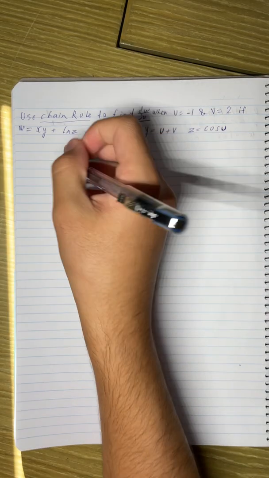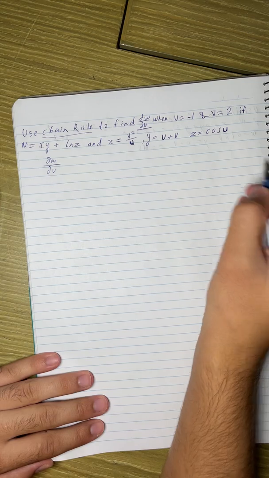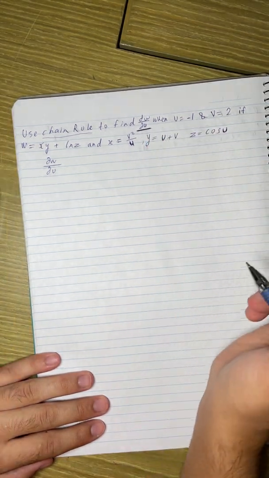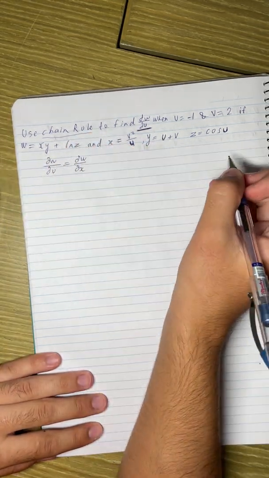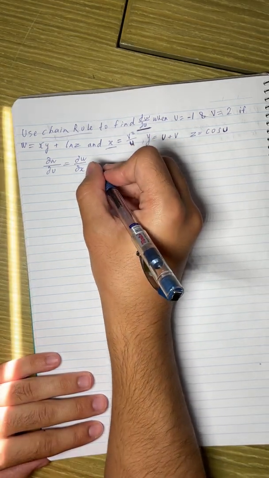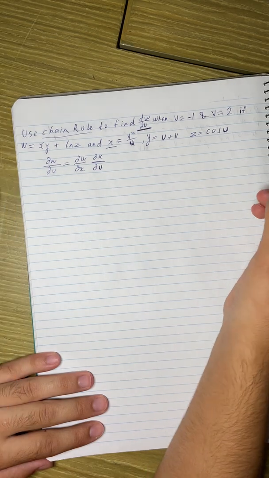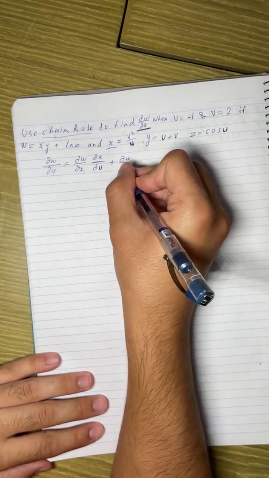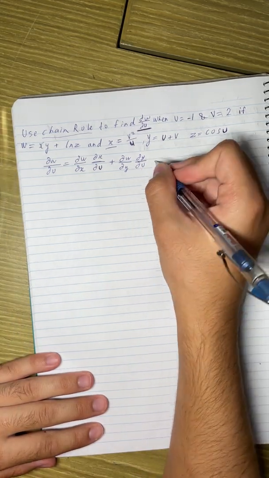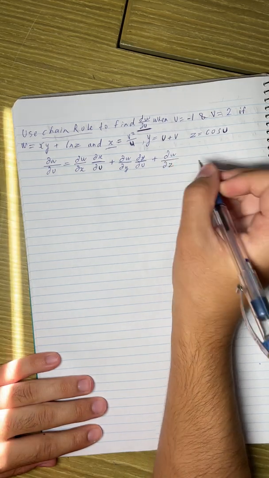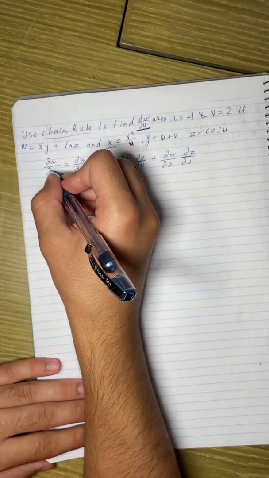Okay, we first start off with writing the formula for the chain rule, and that would be dw over du. The formula is dw over dx, multiplied by dx over du, and then we add that with dw over dy multiplied by dy over du, add that with dw over dz multiplied by dz over du.